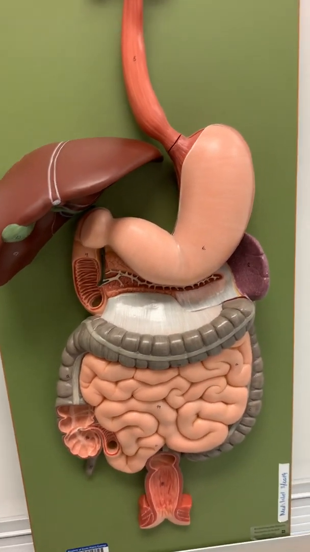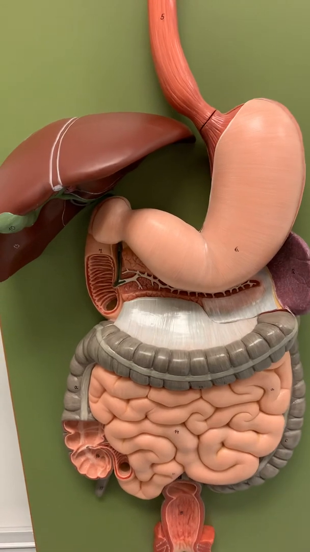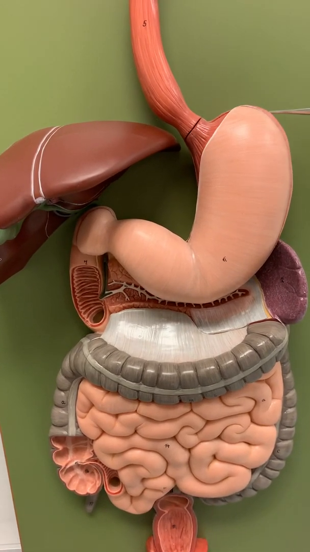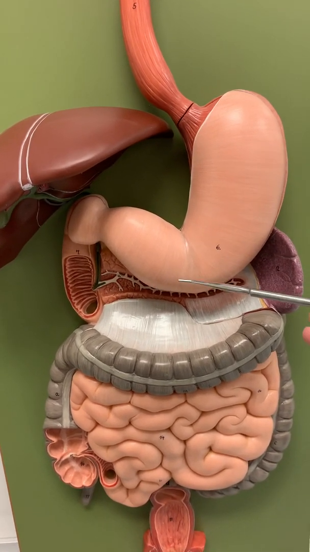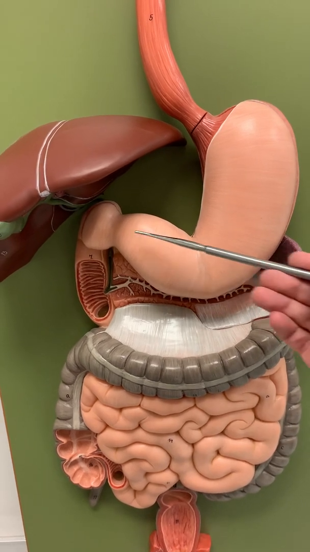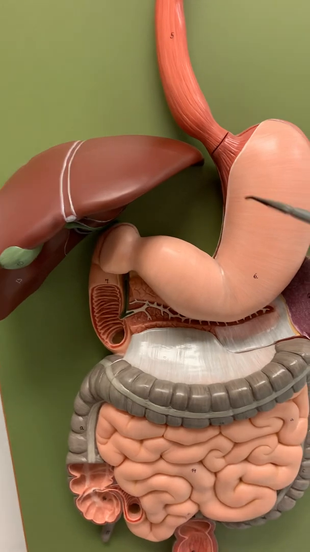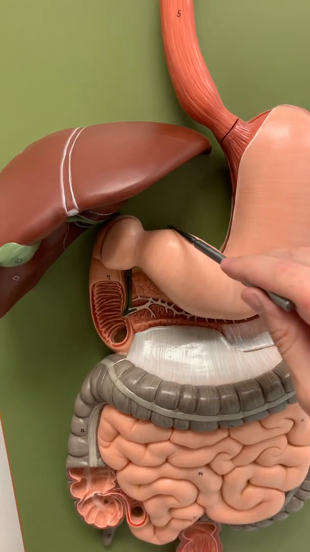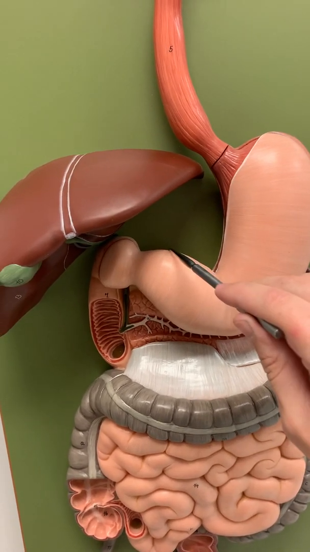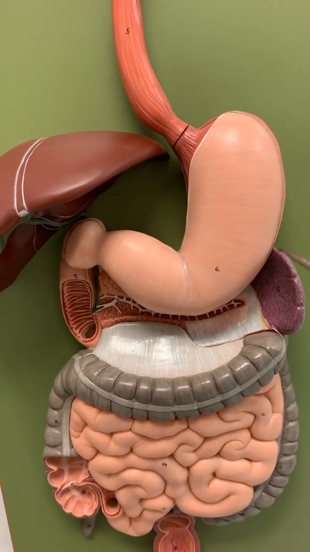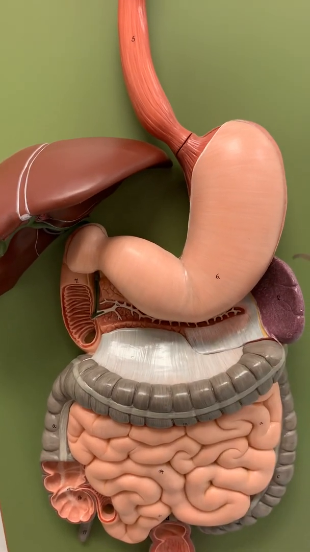So looking back at the stomach, we have three main regions to know: the fundus, the body, and the pylorus. One way I used to remember that is a fun body pile. And then on the inside, we have what's called the lesser curvature, this smaller curve. The outside is referred to as the greater curvature through there.